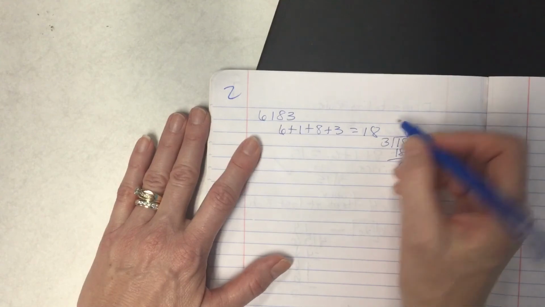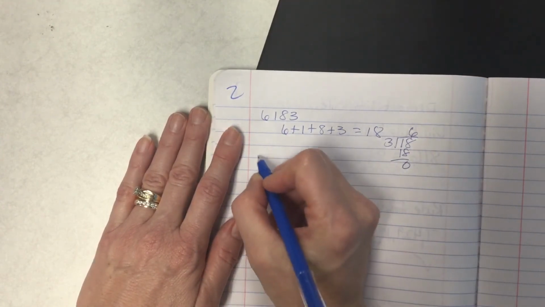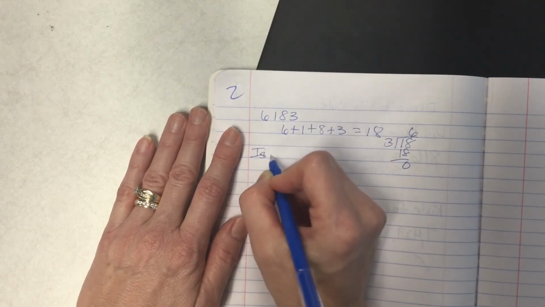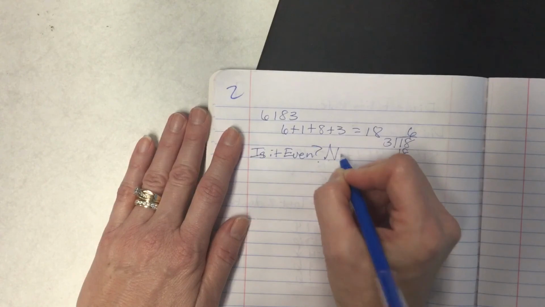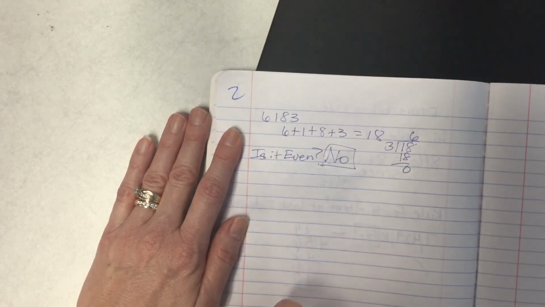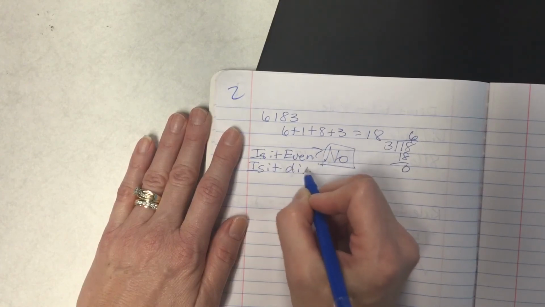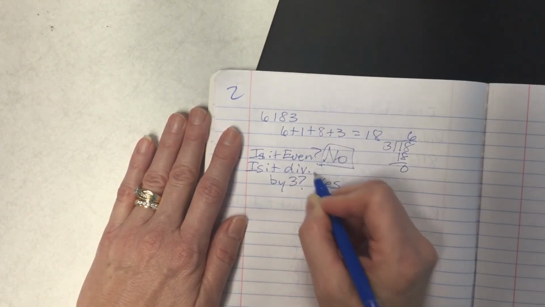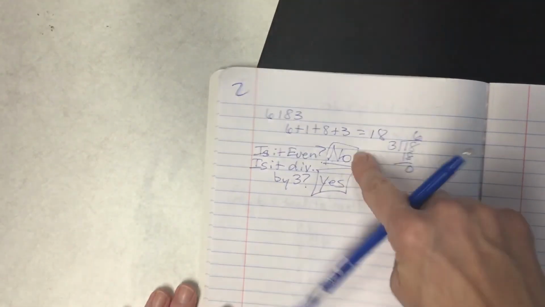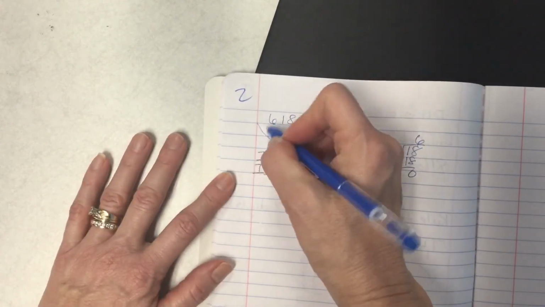Remember, we have to ask ourselves 2 questions to see if it's divisible by 6. So is it even? The answer is no. Is it divisible by 3? Yes. But remember, we have to say yes to both. So is this number divisible by 6? No, it's not.